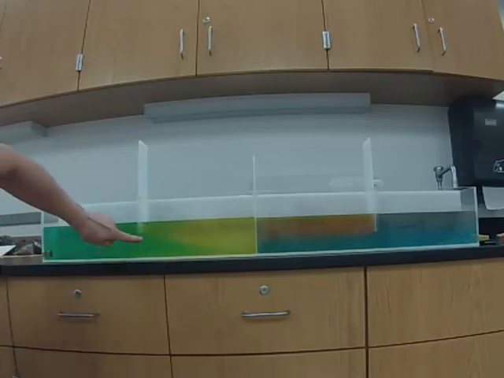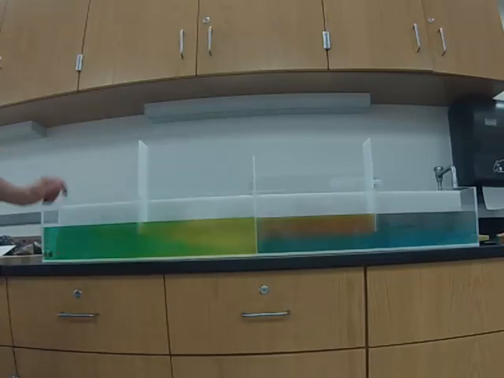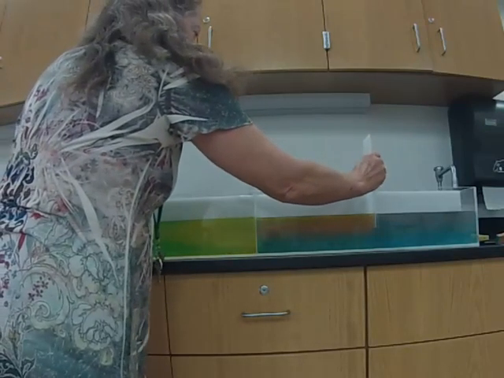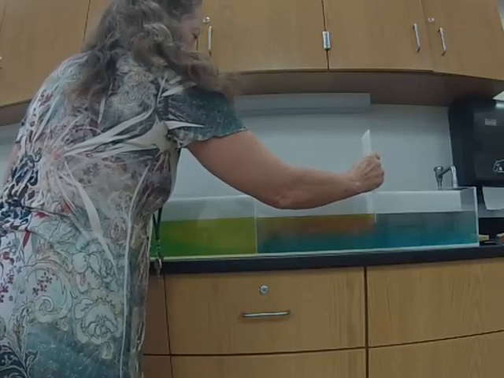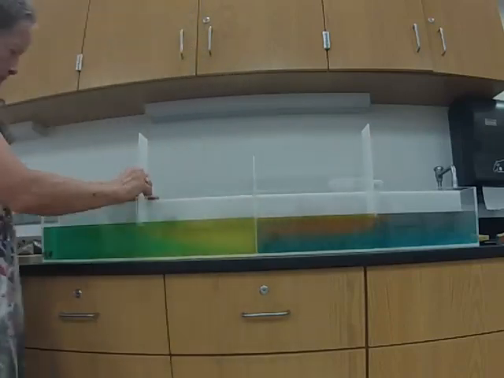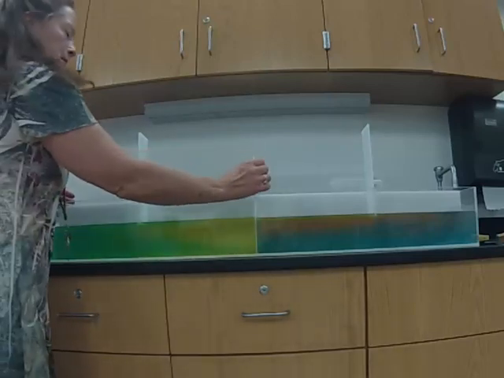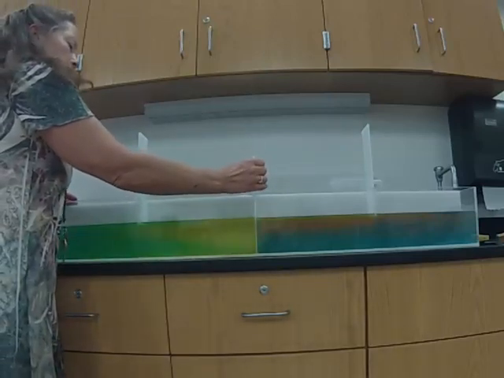What would you expect to happen when I pull that middle partition? Get an idea in your mind, which currents do you think are going to be more dense and go underneath the currents that are less dense? What do you think the final stratification is going to look like? What do you think is the densest water? Which do you think is the least dense?